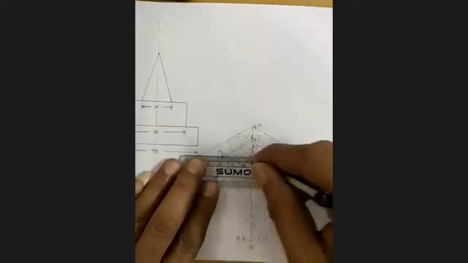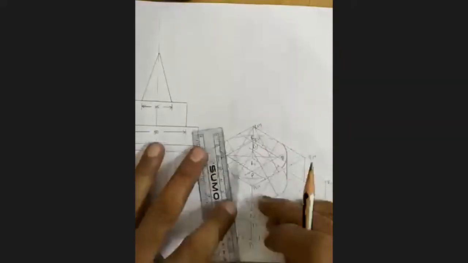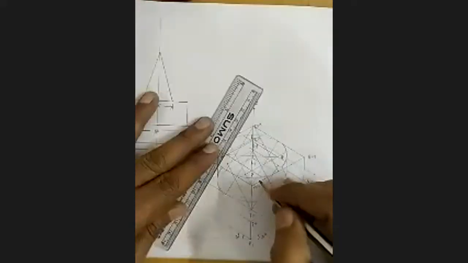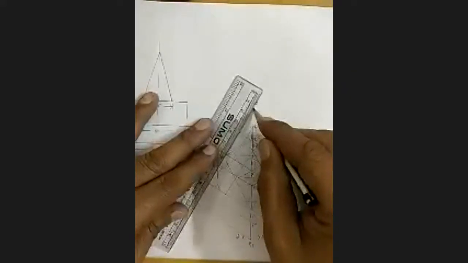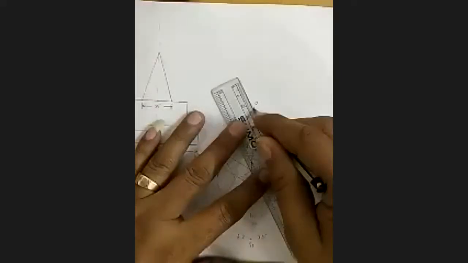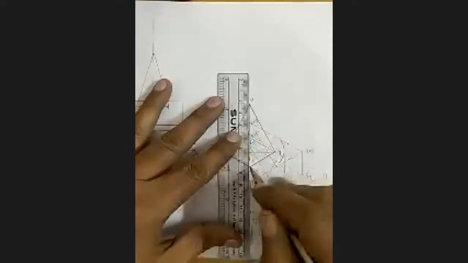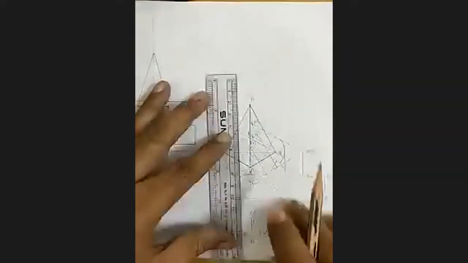A square pyramid is a symmetrical object. See, join the diagonals. This is the center point vertically. This is the origin. Join this pyramid. Pyramid means join with generators. This is a generator. Square means two sides. This is a square pyramid, amma.